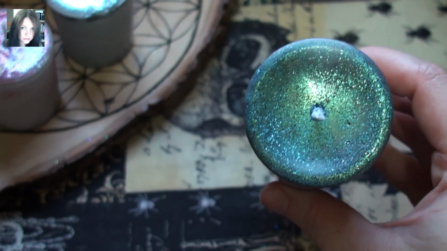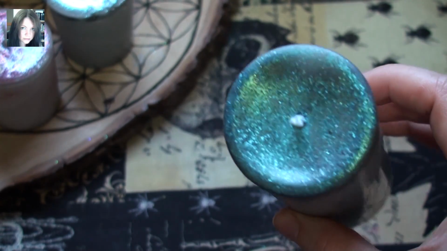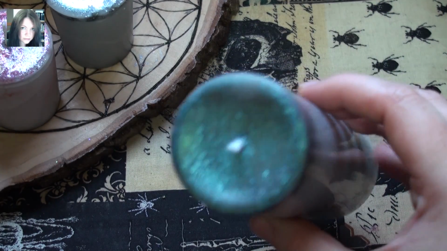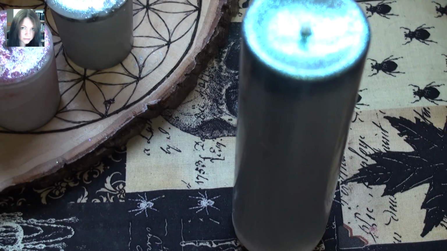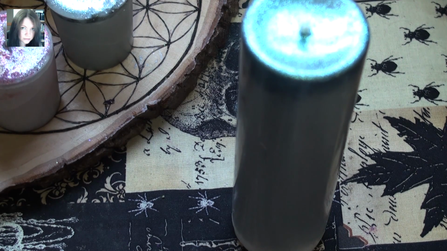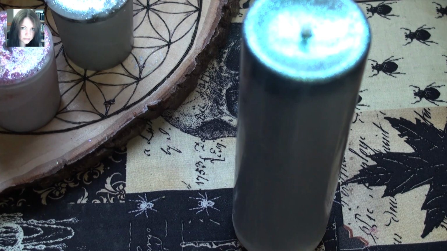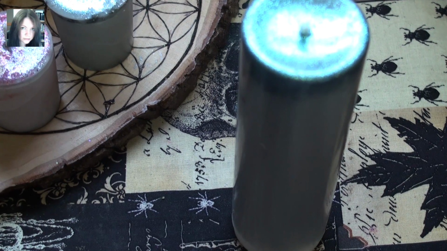So this is the ice pillar. The scent has been chosen very specifically to represent ice, but also to represent the energies of Jon Snow. Jon Snow is a character from the books who represents ice in A Tale of Fire and Ice, if you didn't know that already.